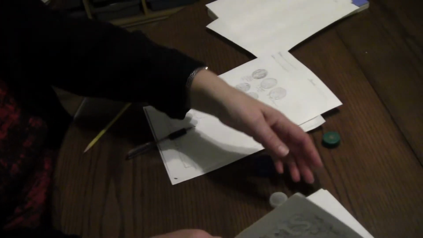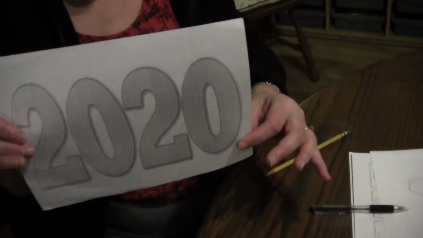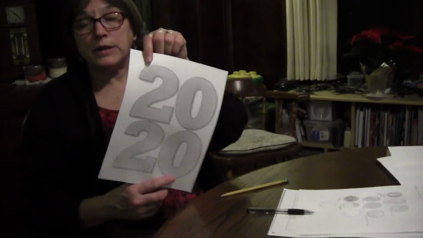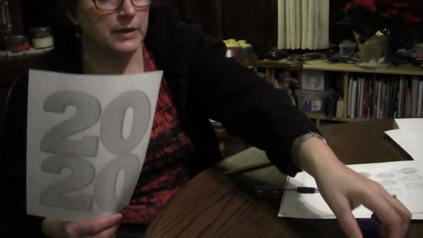In your packet, you're going to have a 20/20 that is horizontal and a 20/20 that's vertical. And this will be our assignment number 2.